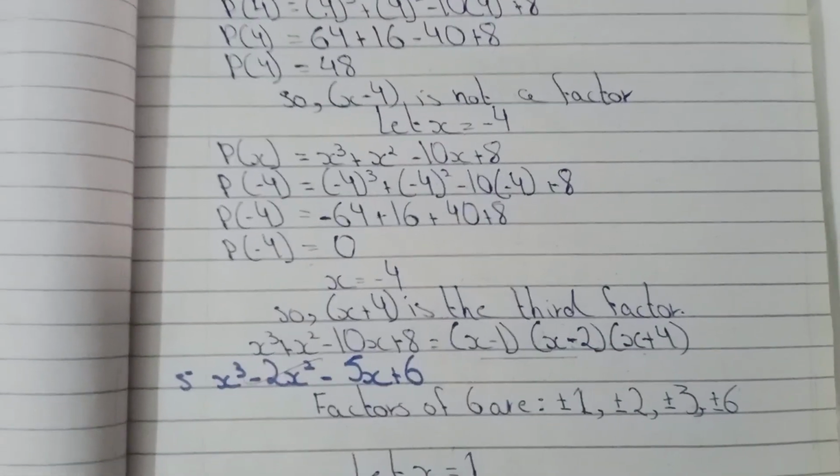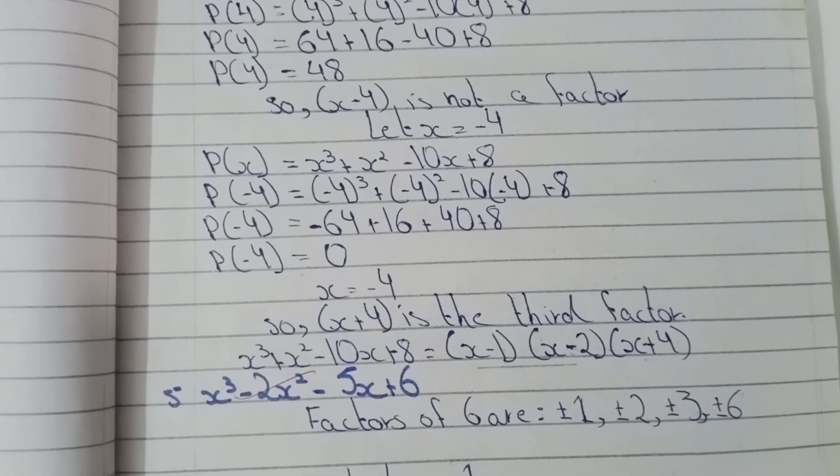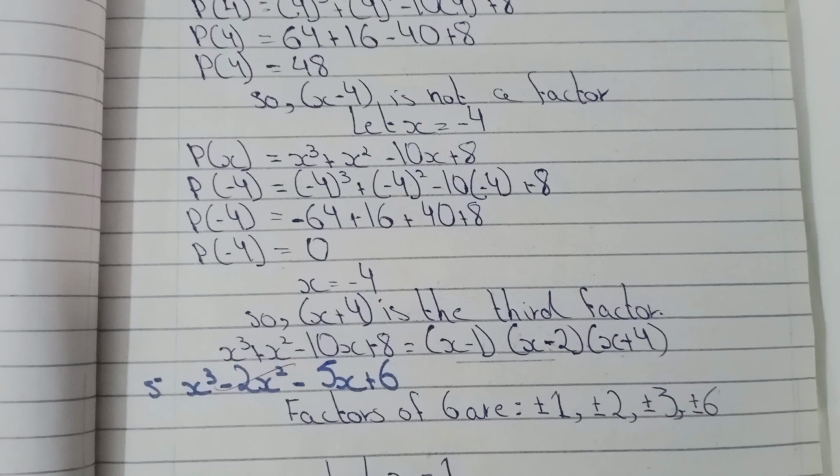Then next, minus 4, and the remainder is 0, so it is a factor. So we have got the three factors. The first factor is x minus 1, the second is x minus 2, and the third is x plus 4.